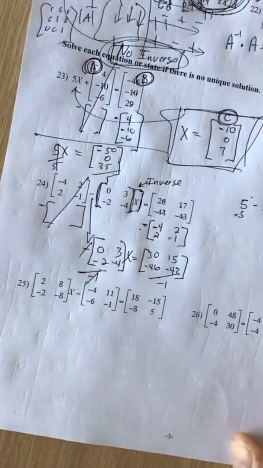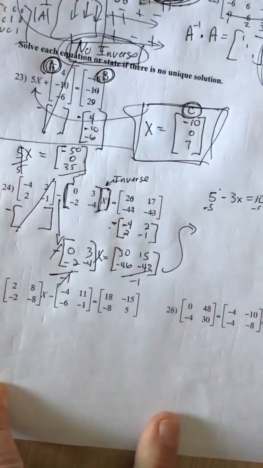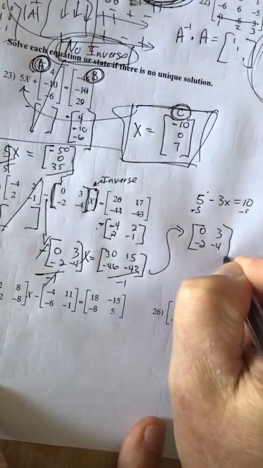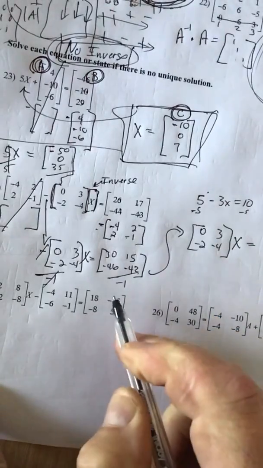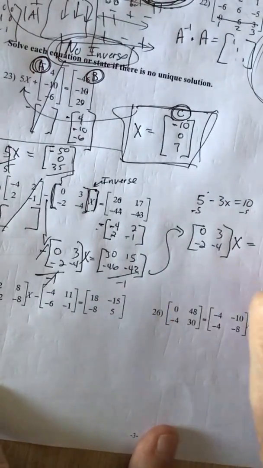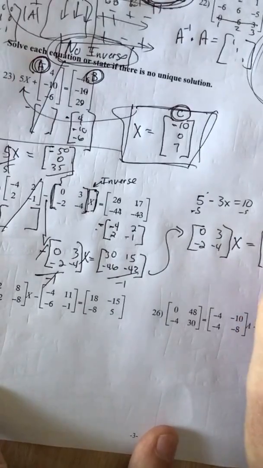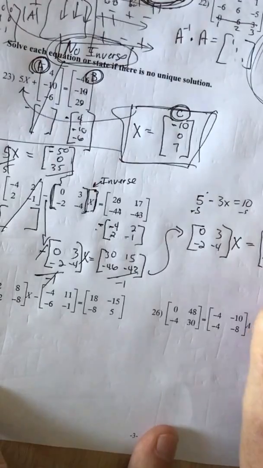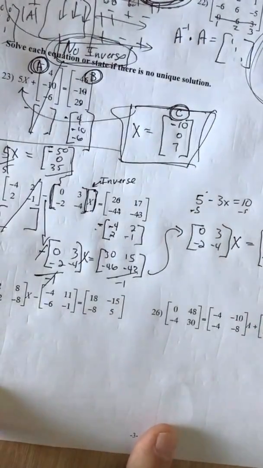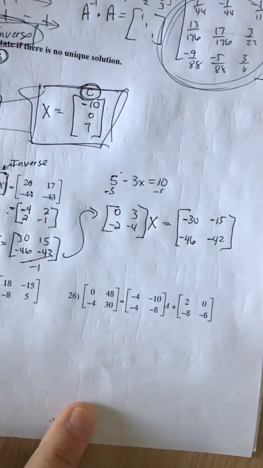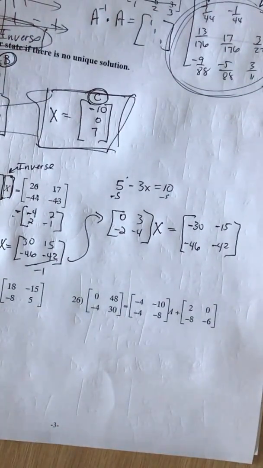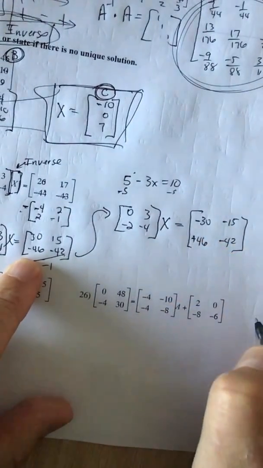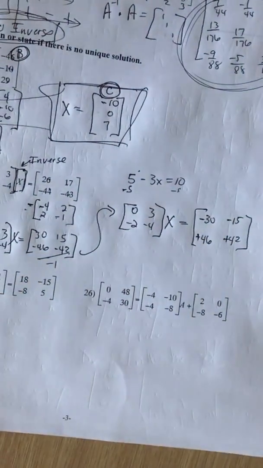That's just a scalar. All right, here's what we got. I've got 0, 3, negative 2, negative 4 times some other matrix equals, and now this negative 1 is just going to make all these the opposite sign. So negative 30, negative 15, negative 46, and negative 42. Whoops, I need to negate, so that's positive 46 and positive 42.